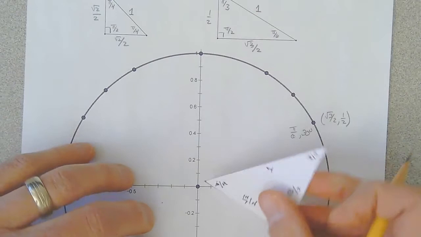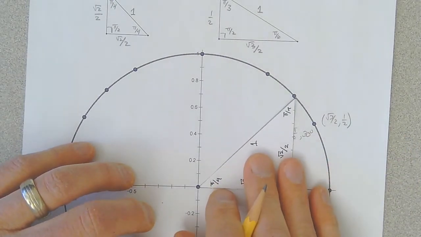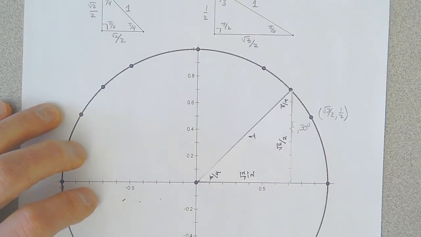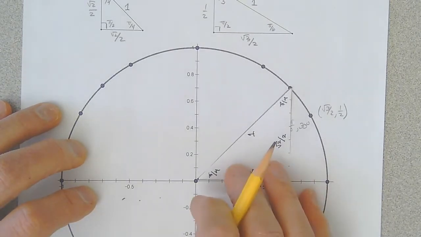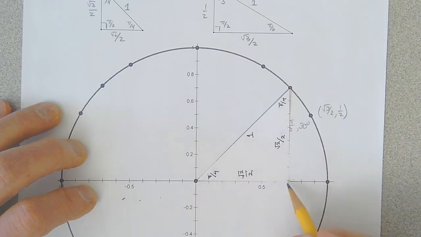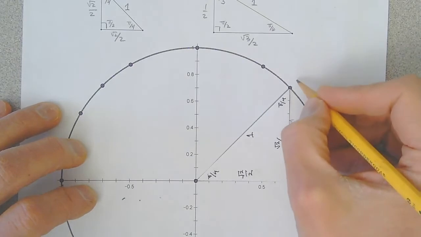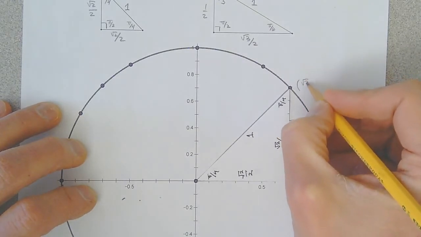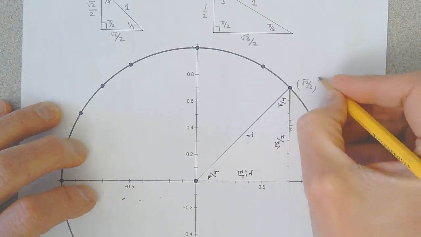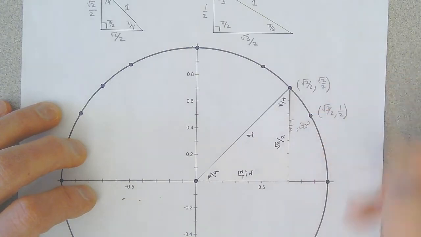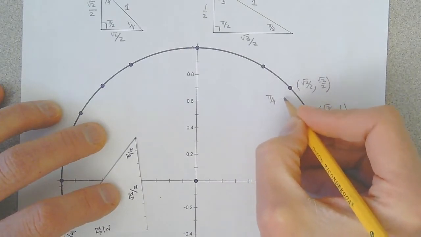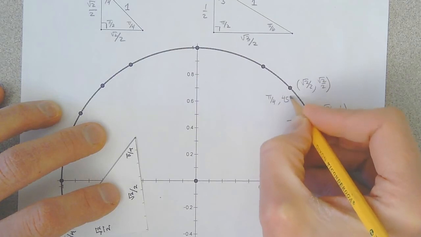If I brought my other one in here, I'm going to bring my 45, 45, 90 in here. Got to kind of read the thing sideways there a little bit, but with the 45, 45, 90 in there, that means that this point out here, its x-coordinate will be the length of this side of my 45, 45, 90, which is the square root of 2 over 2. And since it's an isosceles triangle, the y-coordinate will also be the square root of 2 over 2. Okay. And that again was for an angle of pi over 4 radians, which is equivalent to 45 degrees.